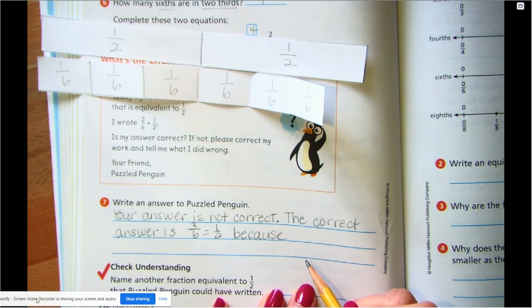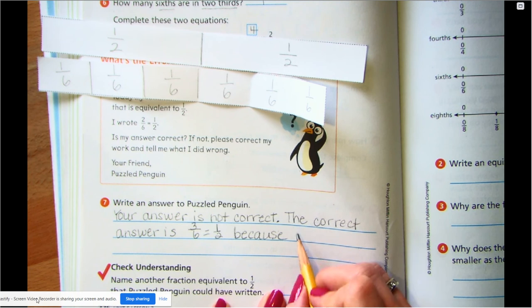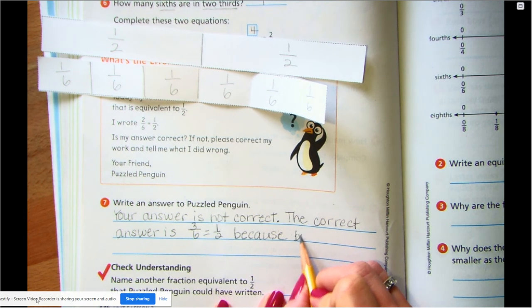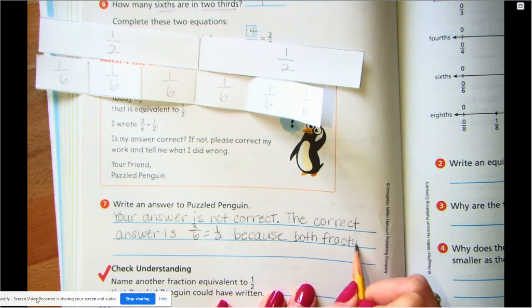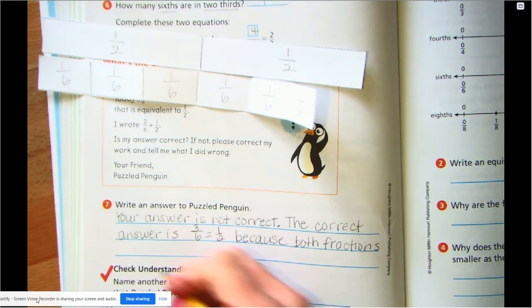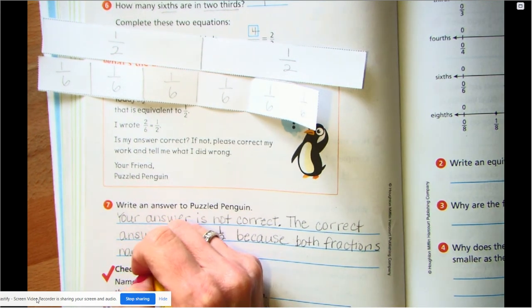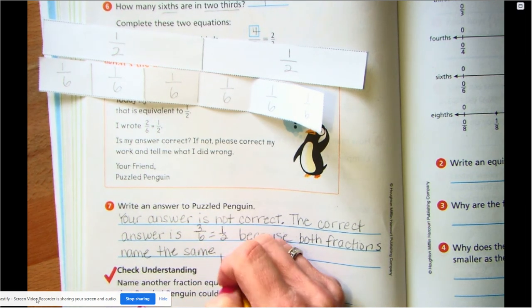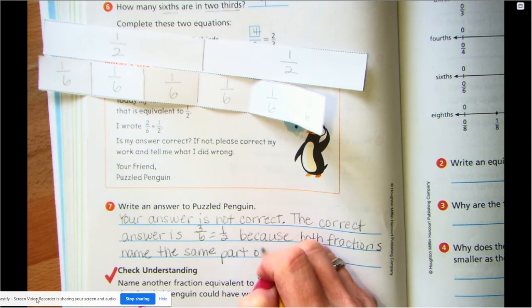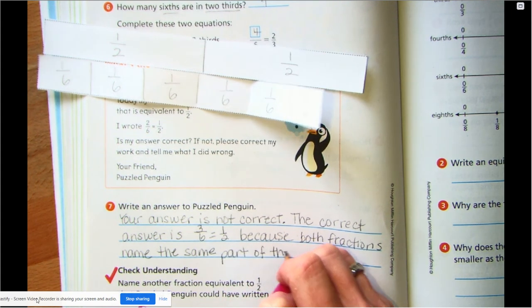Okay, so the correct answer is 3 sixths equals 1/2, because both fractions name the same part of the whole.